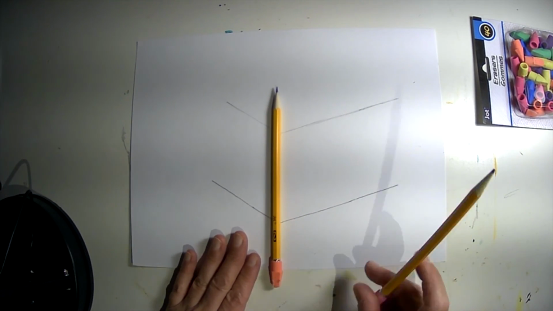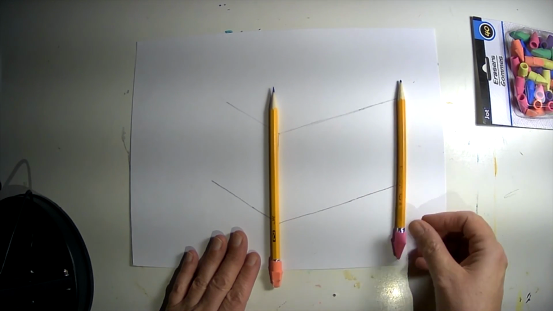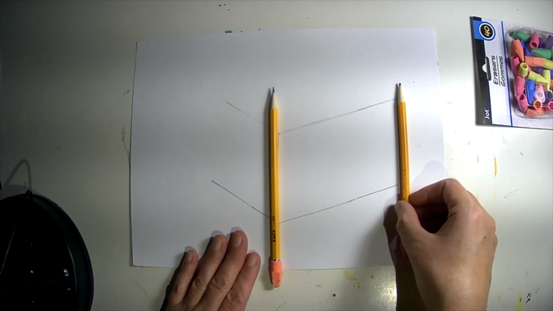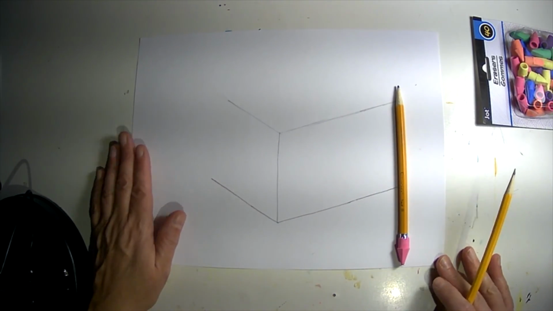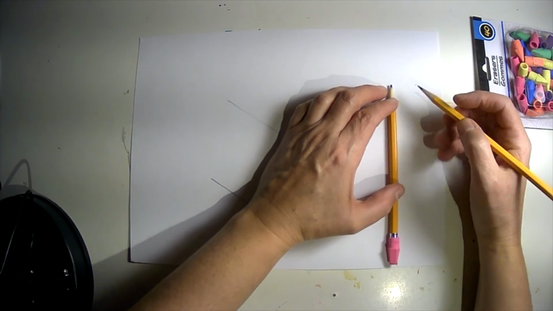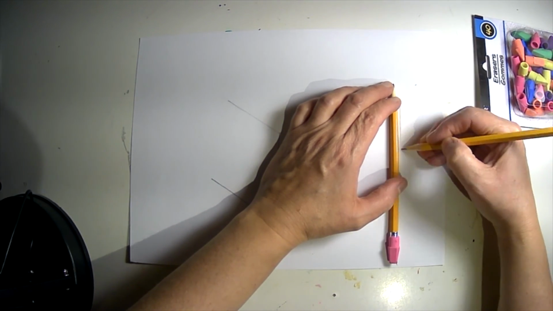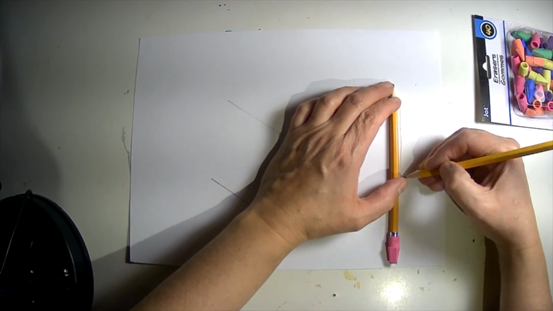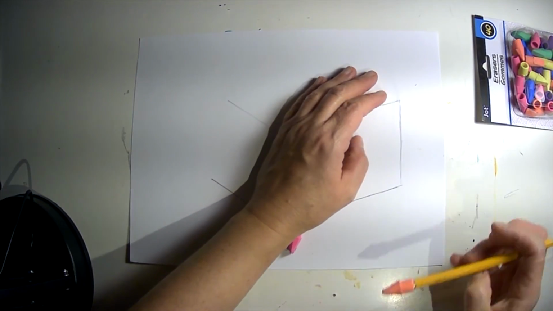Step 4 is now you want to connect these lines with 2 vertical lines. And both of these lines need to be parallel with your initial corner line. So these 3 lines, if they're not parallel with each other, your cube will start to look a little funky. So that's why I'm straightening my pencil and then I'm following that straight line.